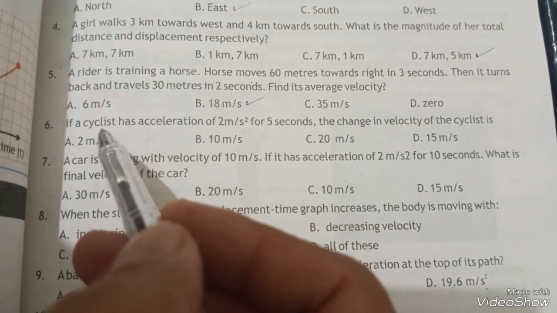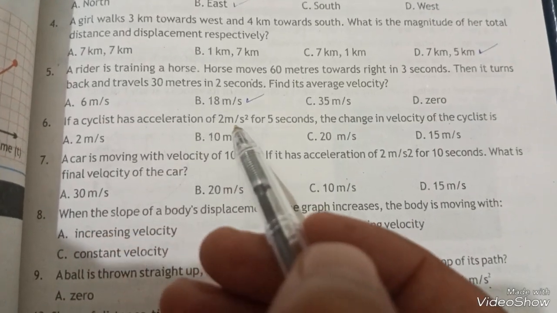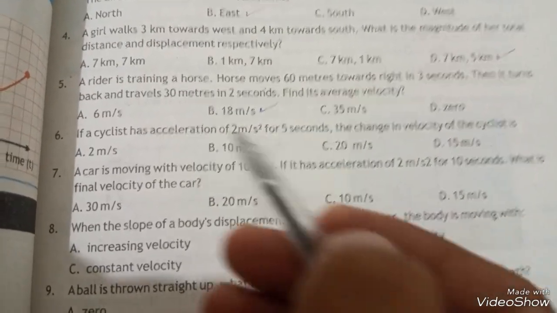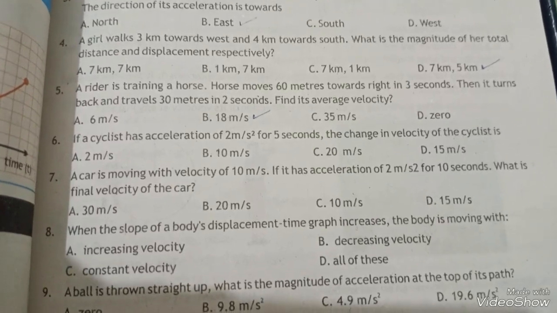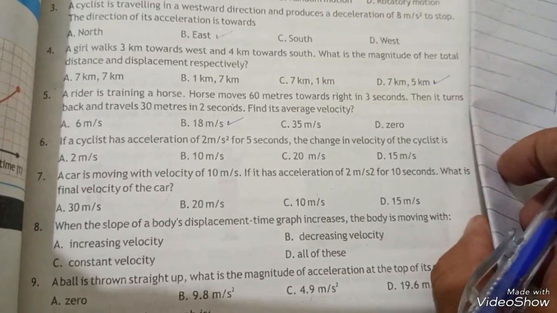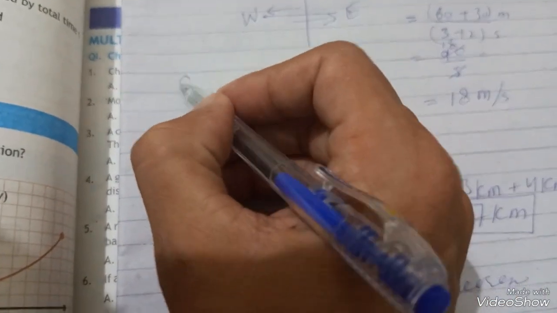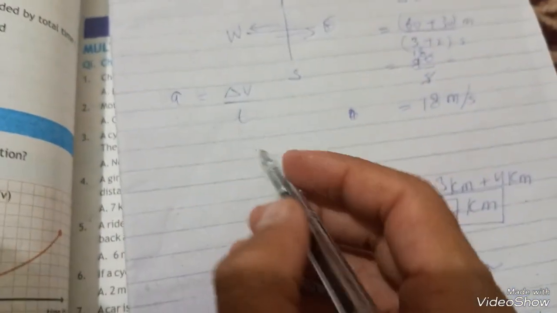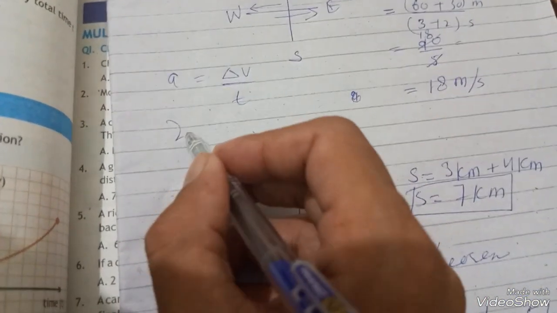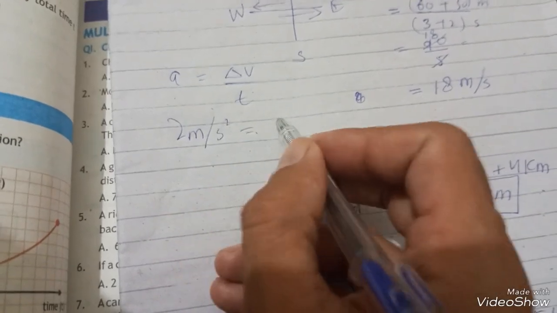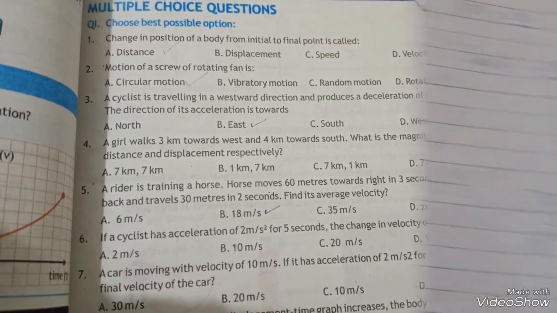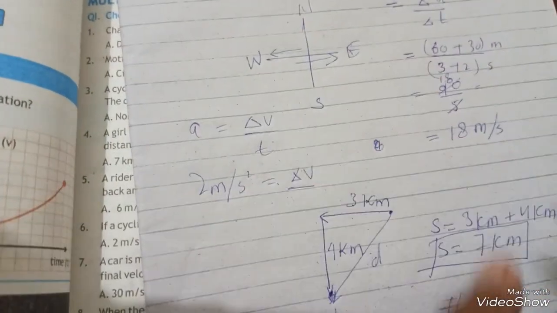Question number 6. If a cyclist has an acceleration of 2 meters per second squared for 5 seconds, the change in velocity of the cyclist is? Here we have to find the change in velocity, and we are given the acceleration and time. We know that acceleration is the change in velocity divided by time. So 2 meters per second squared equals change in velocity divided by time, which is 5 seconds.